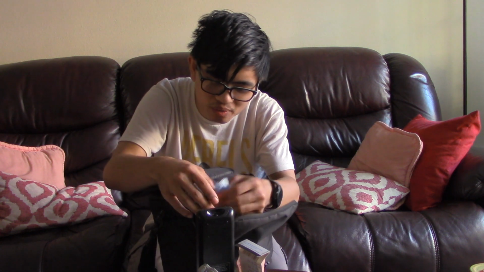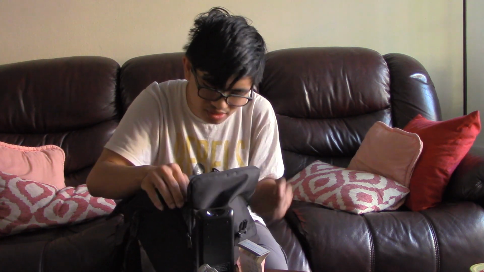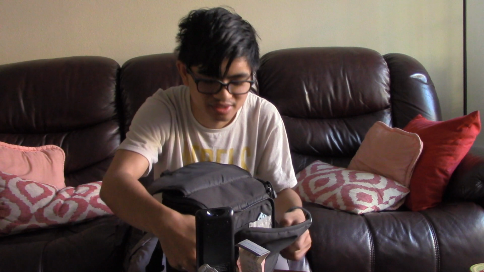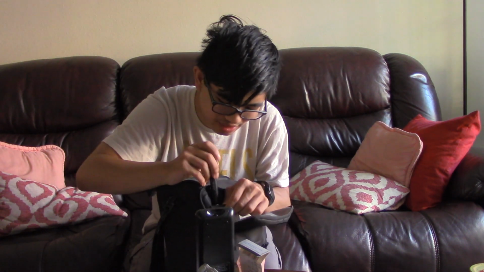And you can never go wrong with having a microcloth. This will save you from scratching your lenses. This is very important. If you don't want to scratch your lenses, get this. I have two, by the way. Okay, I'm gonna put these back.